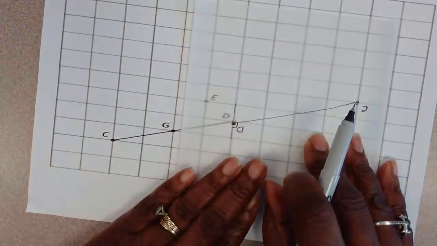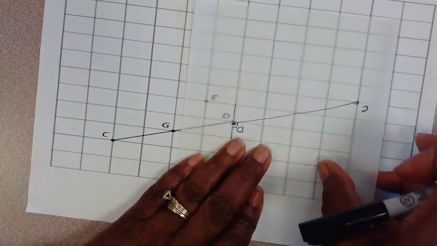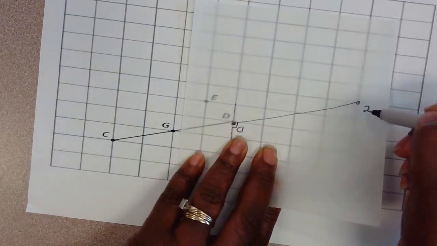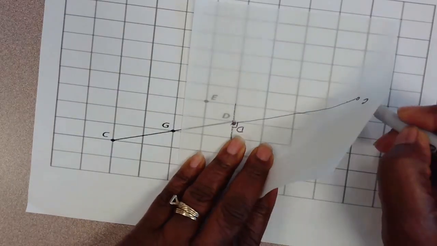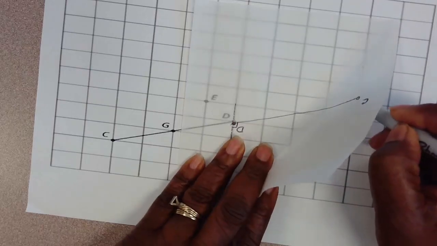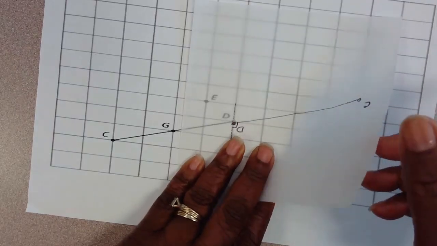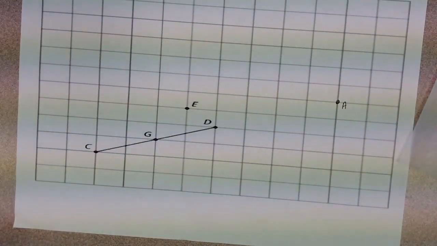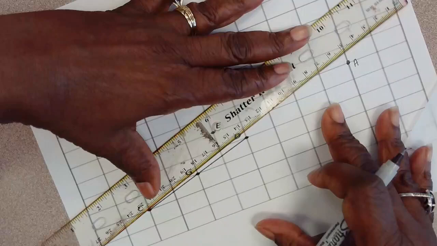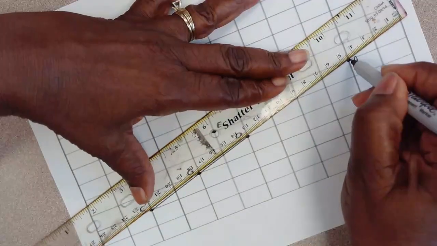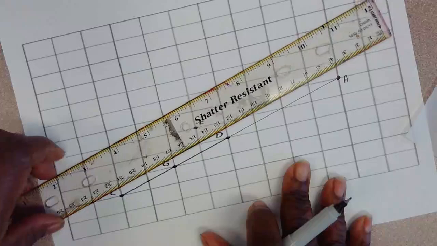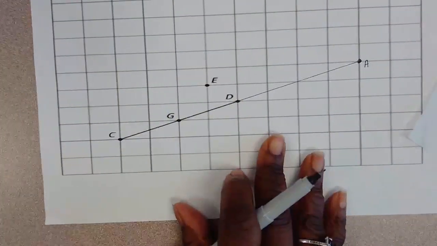So now our segment is here, and so now we're going to label the C. This C now becomes A. So now we have the segment, and I'm going to go ahead and draw that line. And so now here we have our new image of A.